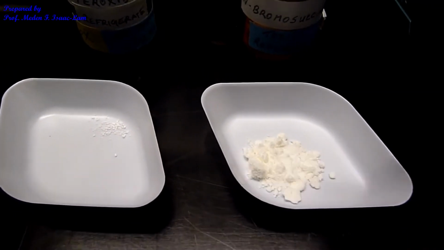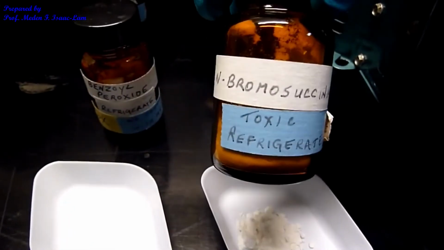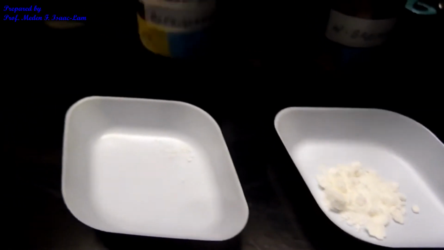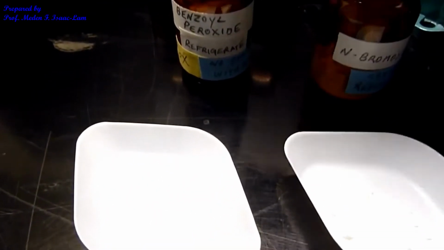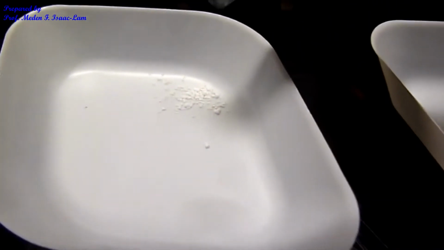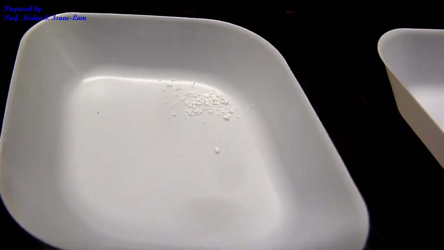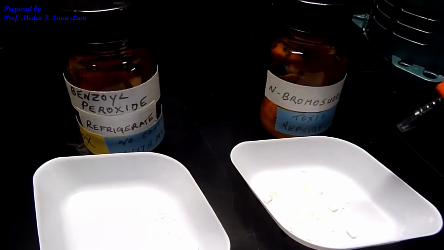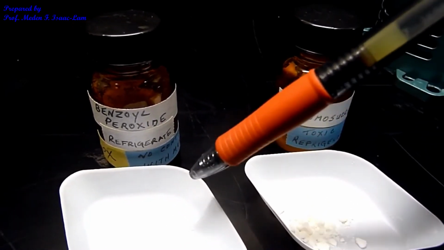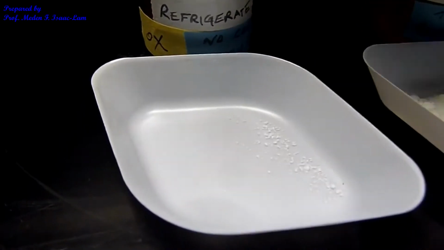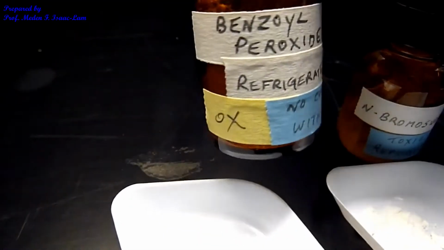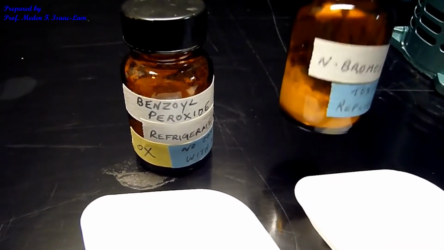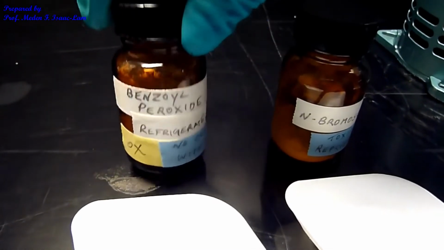This is now what I weighed. On the right side it's the NBS, and that's 0.620 grams. On the left side is the dibenzoyl peroxide, and you can see that it's a very small quantity. It's 10 milligrams. It's the initiator. So this is our NBS on the right side, 0.620 grams, and this is the dibenzoyl peroxide, 10 milligrams. N-bromosuccinimide is our brominating agent. The peroxide is the initiator.